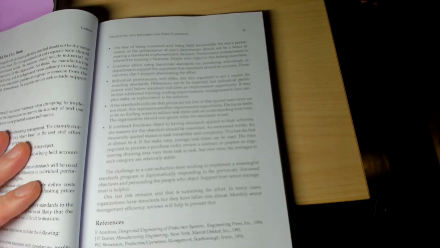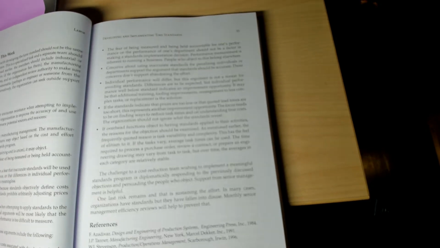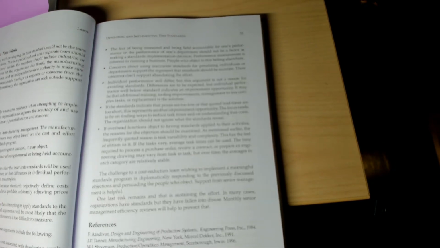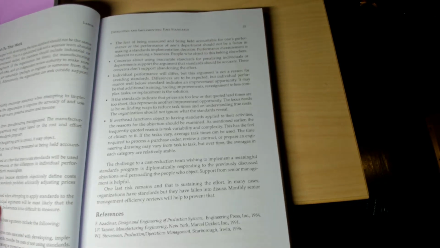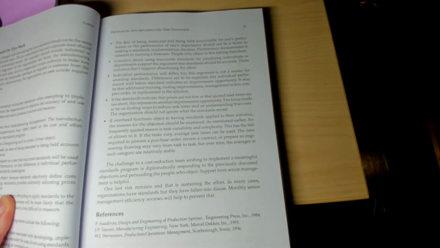The challenge to a cost reduction team wishing to implement a meaningful standards program is diplomatically responding to the previously discussed objections and persuading the people who object. Support from senior management is helpful. One last risk remains, and that is sustaining the effort. In many cases, organizations have standards, but they have fallen into disuse. Monthly senior management efficiency reviews will help prevent that.